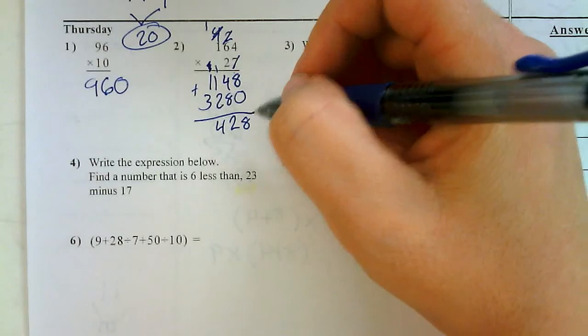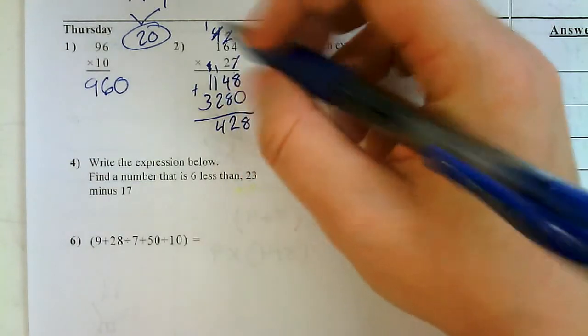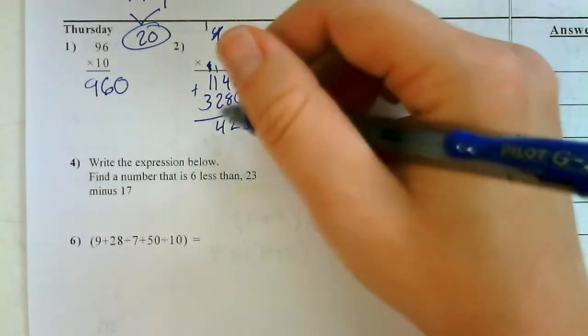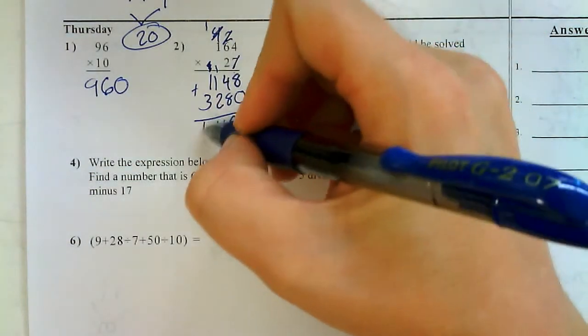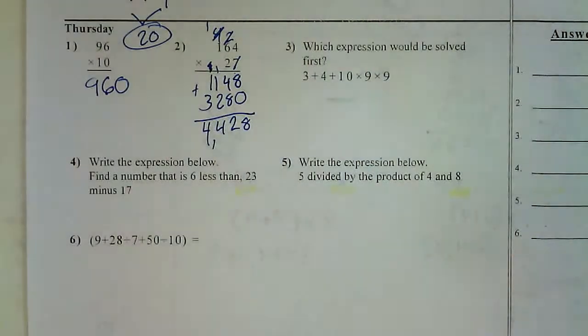Heavens to Betsy, what am I doing? 2 plus 1 is 3, plus 1 is 4. We write our 4 down here. We don't carry anything. It's almost Friday, friends. 3 plus 1 is 4. So our answer is 4,428. Whew! Trying to go a little too fast there. See, even Miss Ross can get a little crazy.